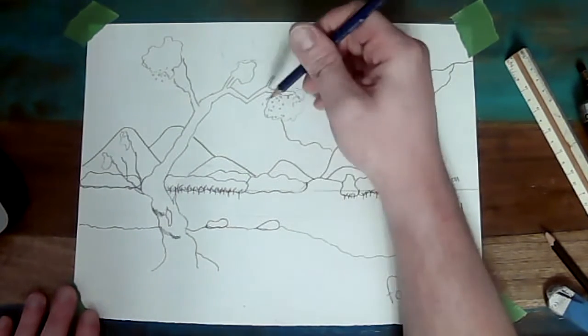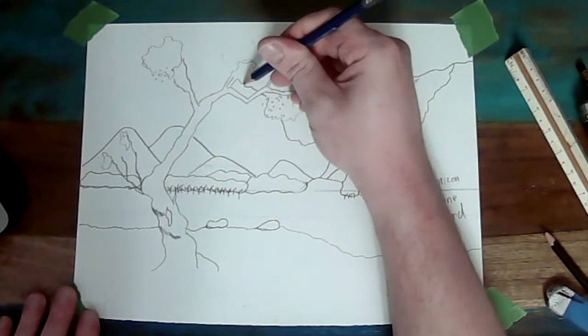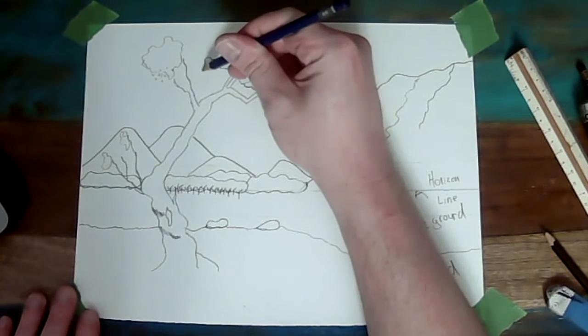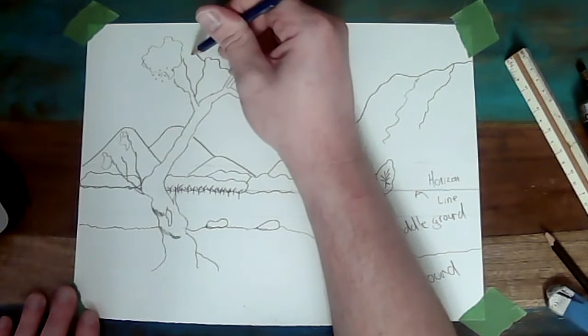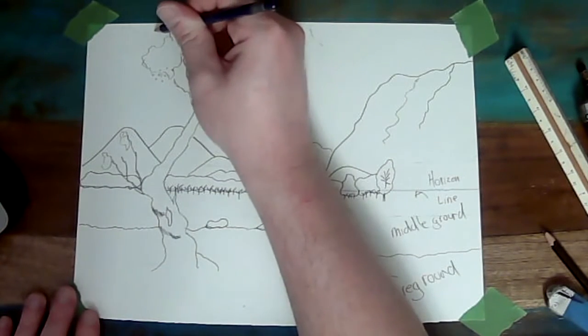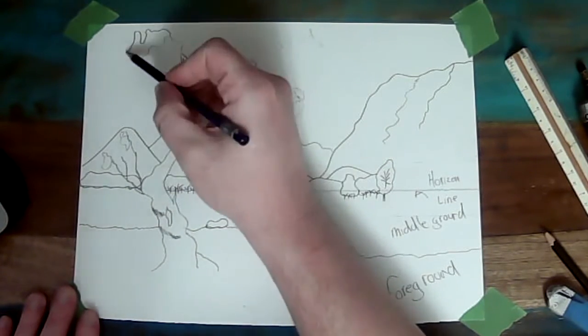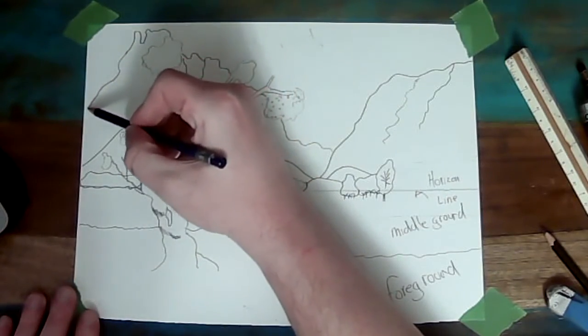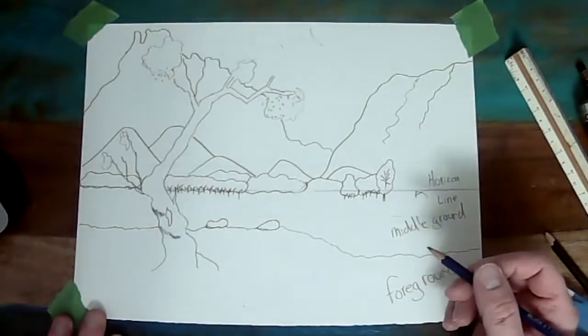Next I am just kind of making a nice little outline for a big mountain that I put in the background of this drawing. And I'm just kind of using a jagged line to create that mountain.